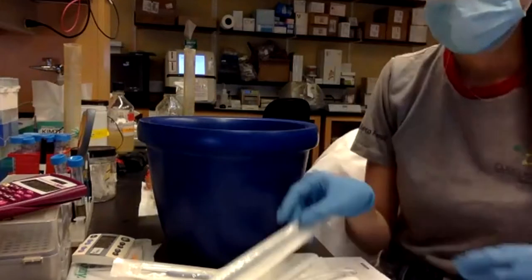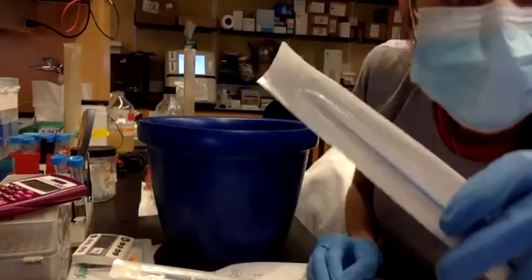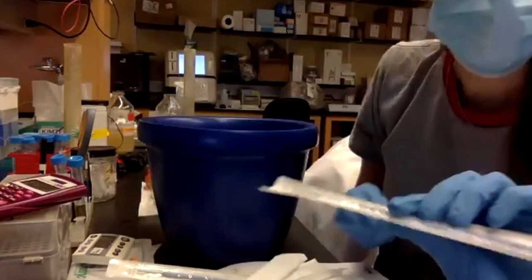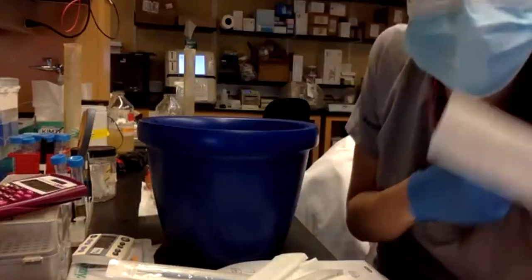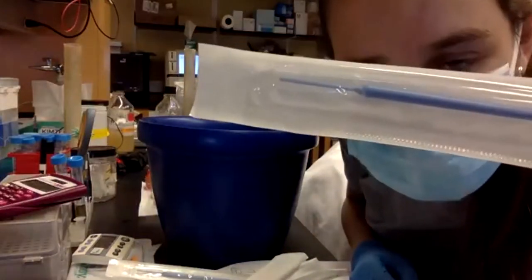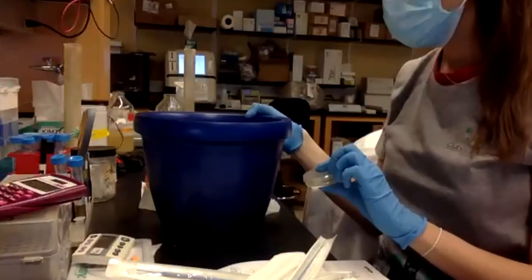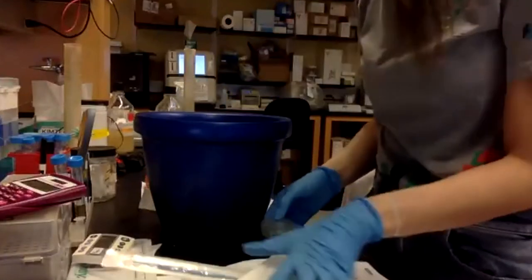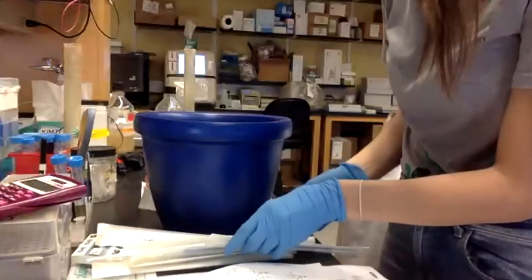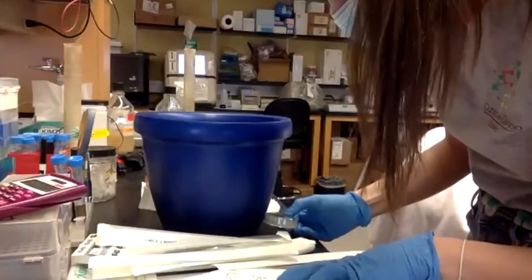Okay, I'm going to use this to pick only one bacteria, and I actually could use the other side. So I'm going to take the plate, I put it on ice, and I'm going to pick 5 colonies, and I will put them into tube A.